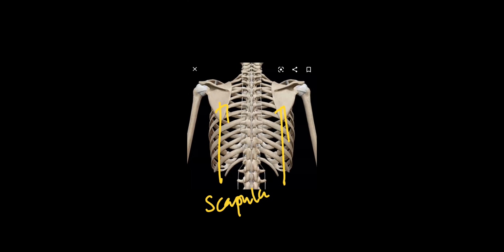The two scapula on the dorsal side, and two clavicles on the ventral side, together make the structure called the pectoral girdle, the girdle in the shoulder region that interconnects forelimb bones with the axial skeleton. Have you all understood?